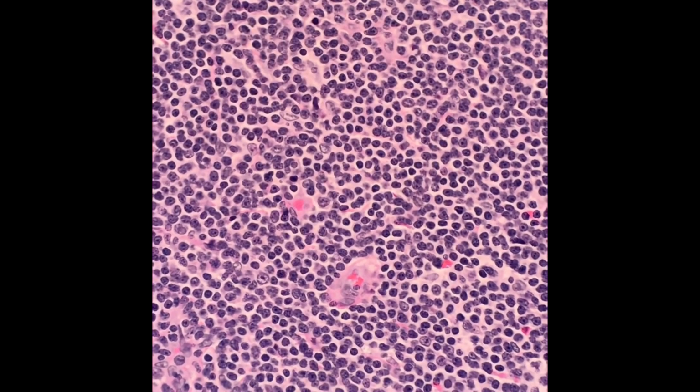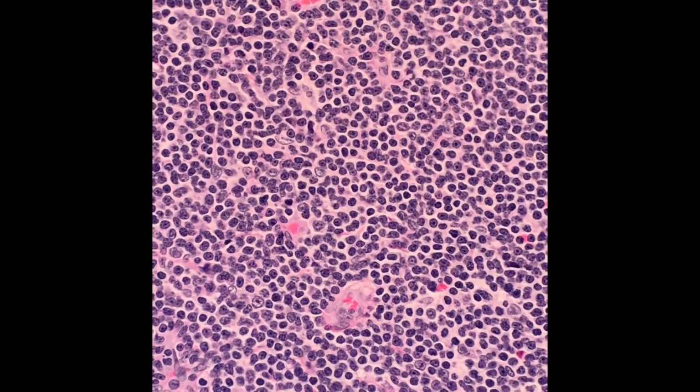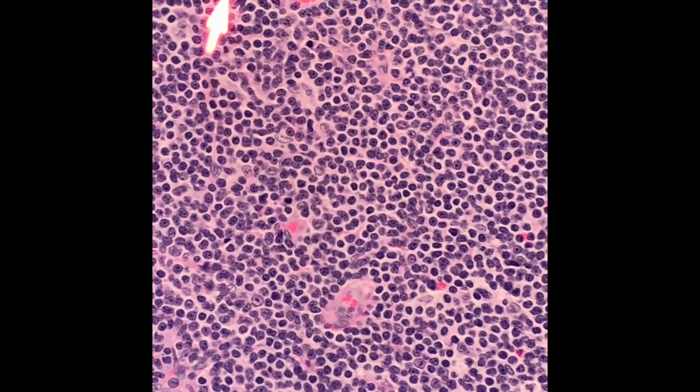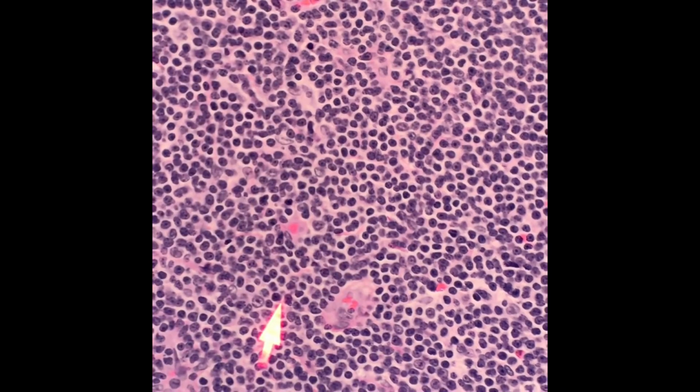So the first thought that crosses my mind is they're small cells, because on low power they're predominantly blue. We come here and that theory is confirmed. We have mostly small lymphocytes, mostly round, perhaps slightly irregular, with very condensed chromatin, inconspicuous nucleoli, little chromocenters. And the thing that strikes me is the virtual absence of large lymphocytes. There may be one here, but even that's only about the size of a histiocyte nucleus.